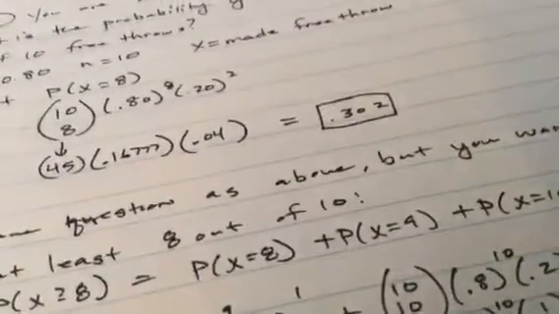So basically a 30% chance that you make exactly 8 out of 10. That's pretty high because that's just one exact.